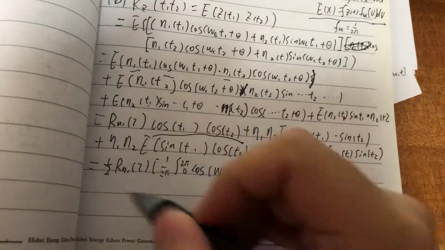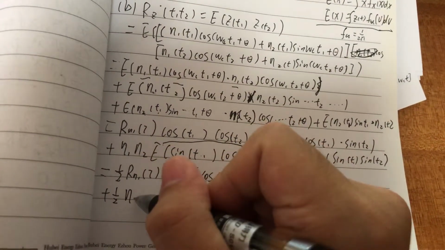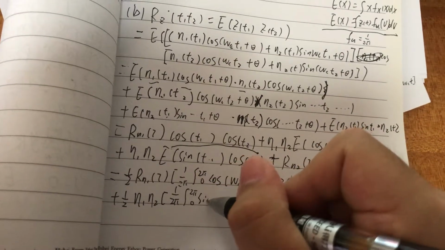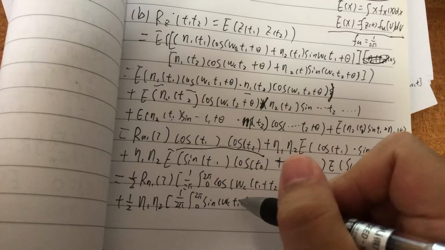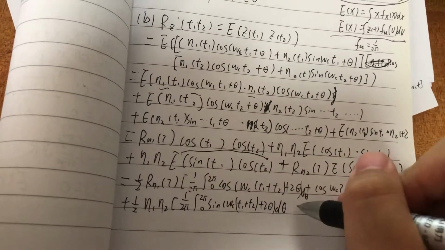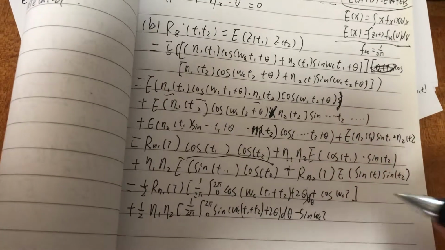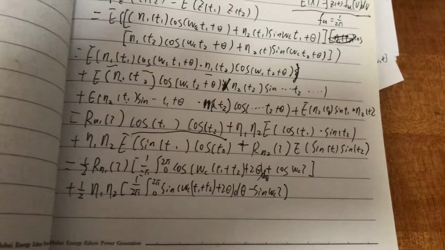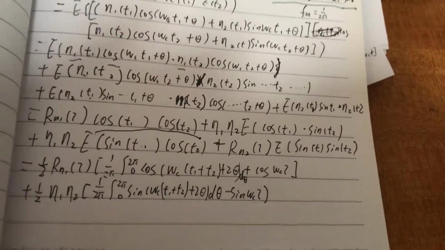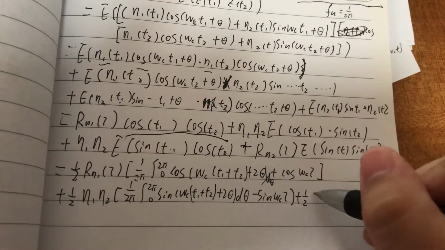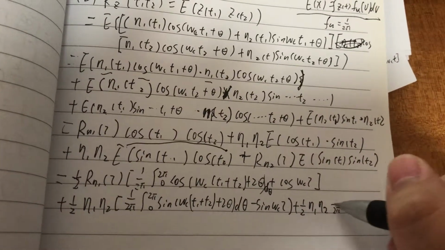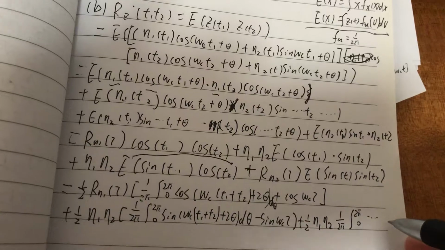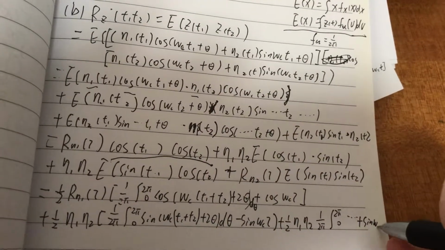The sine term with t1 plus t2 plus theta comes from the complex triangle identity, and another one is the same with only plus sine(wc tau).